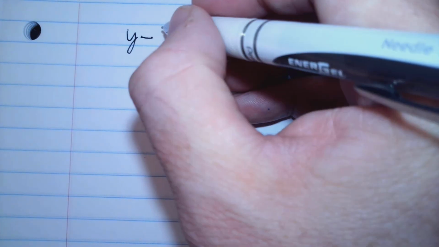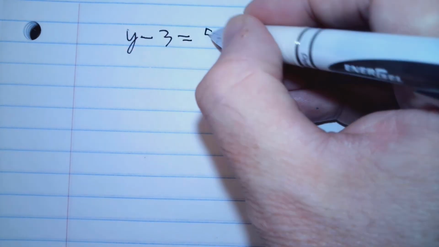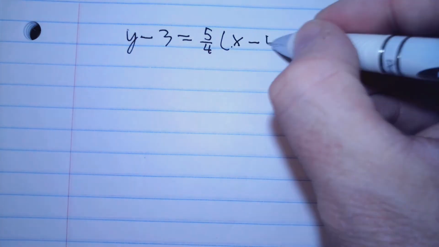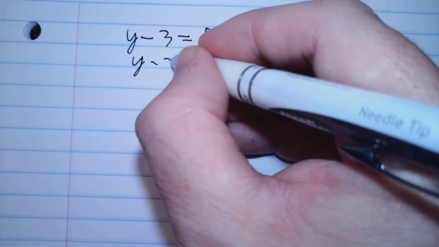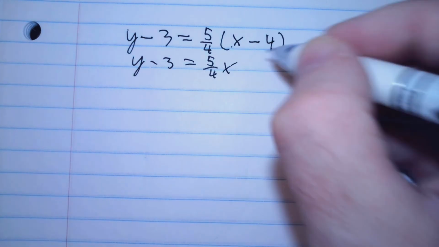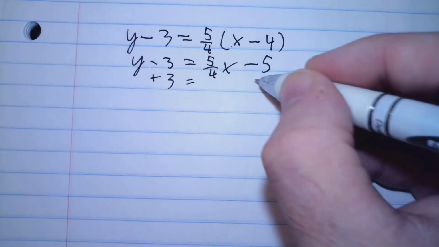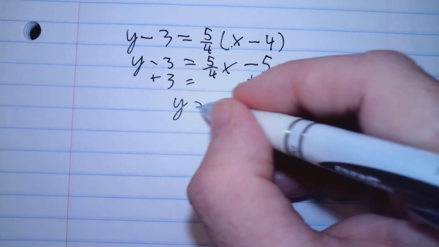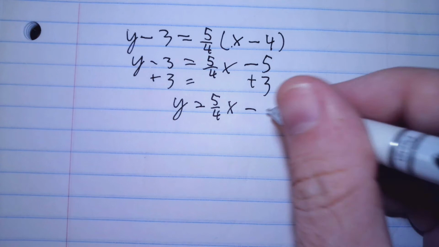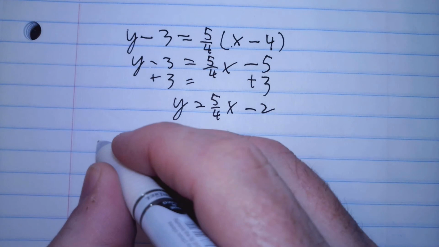Y minus, let's call it a 3, equals 5/4, parentheses, x minus 4. y minus 3 equals 5/4 x minus 5, and add 3, y equals 5/4 x minus 2. Okay, that's done.